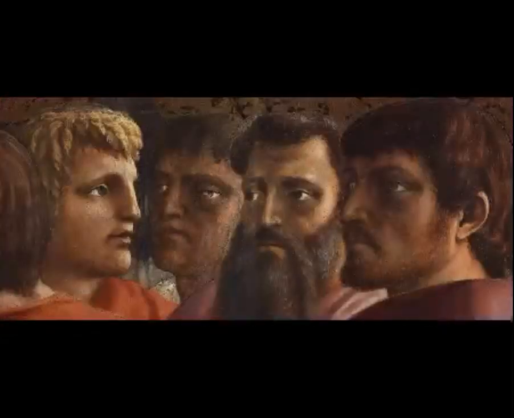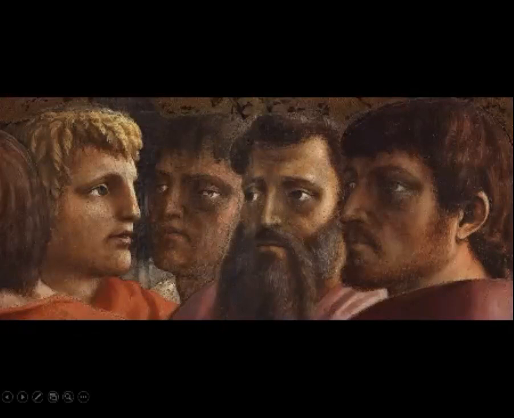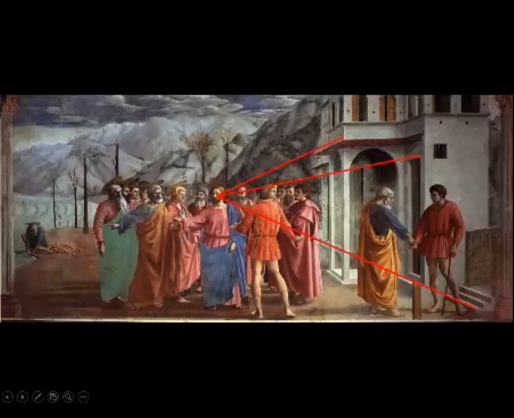So just a little interesting thing, often in the Renaissance, people would put their own portraits in, and this is a self-portrait of Masaccio as one of these disciples. So he's this guy right here.